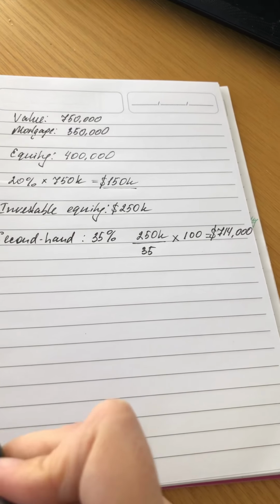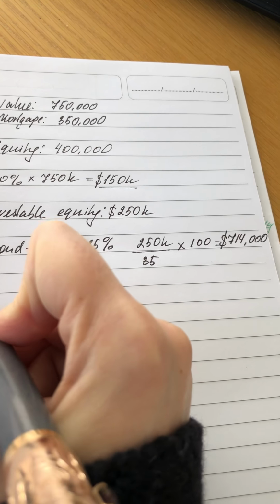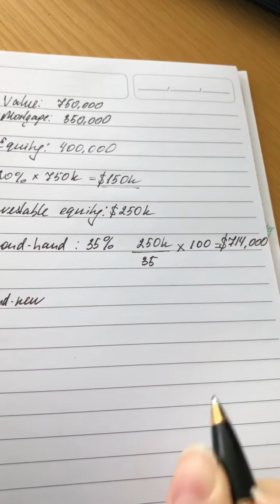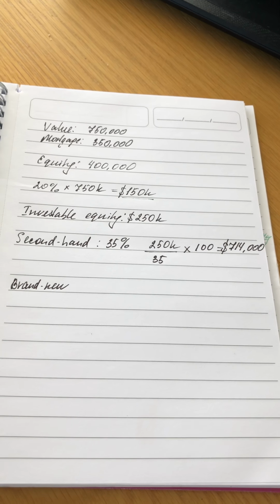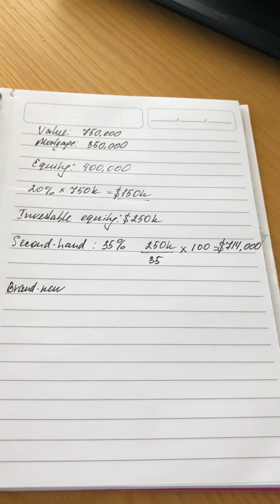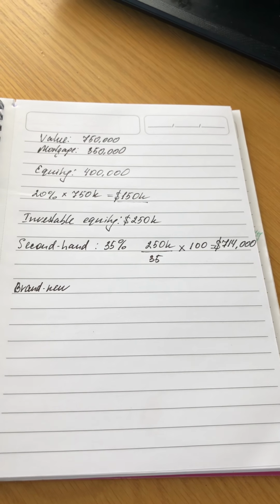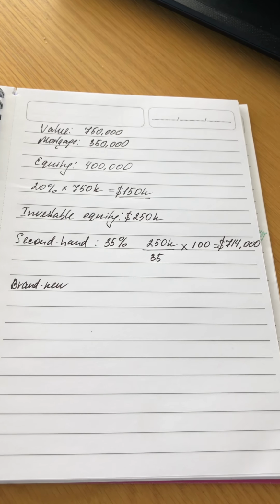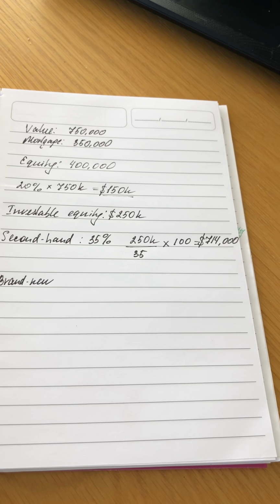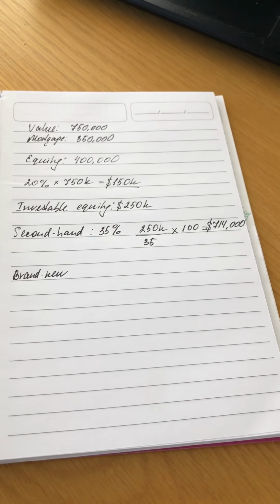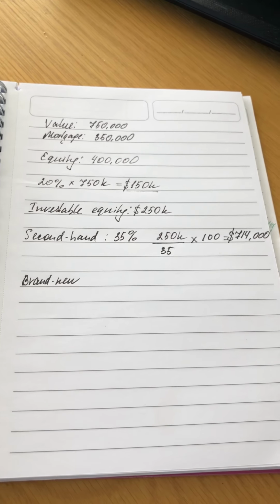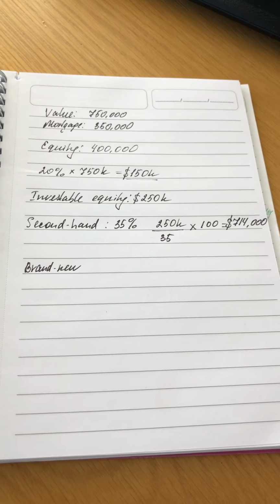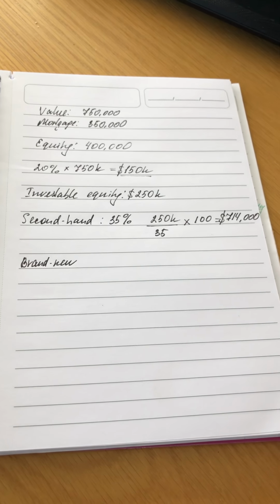Right, so the second option we are going to consider is off the plans or brand new. Now, with brand new properties, the bank actually allows you to use a 20% deposit only. So you're going to see a massive difference in your borrowing capacity between buying an existing house or buying a brand new property. So if $250,000 is our 20% deposit, that means it's 1/5 of the total value.